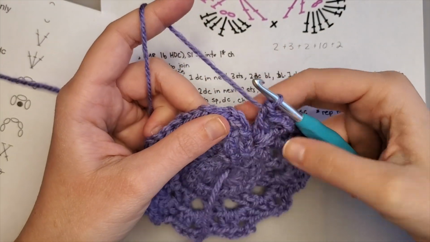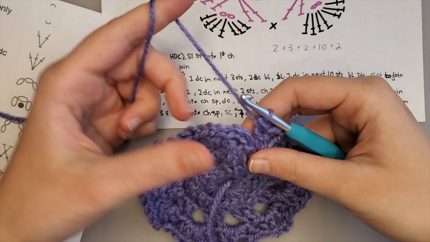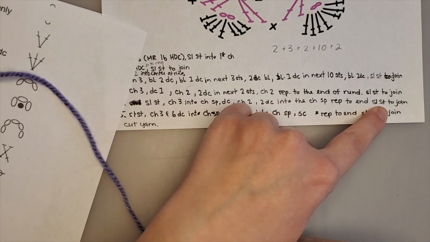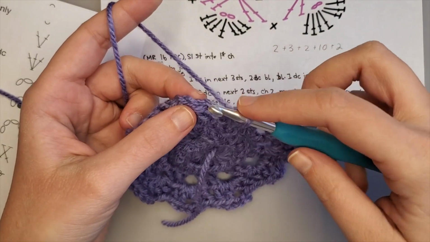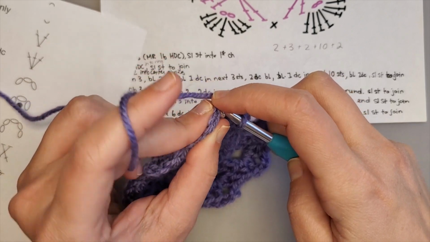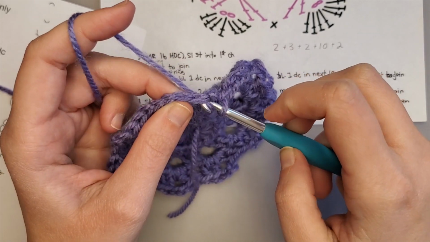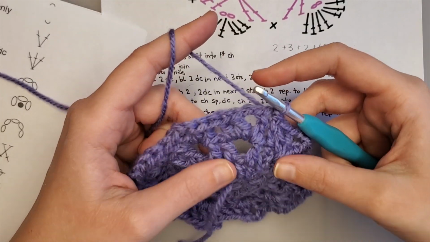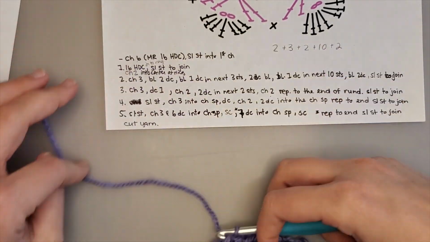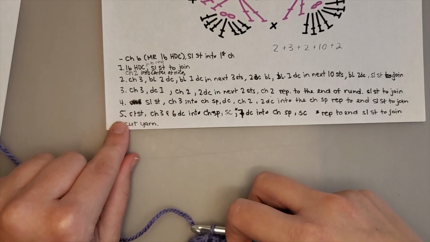Okay, so now that we're at the end of the round, we're going to finish it by creating a slip stitch to join them together. So just insert your hook into the first stitch, and then yarn over, and then just pull through both loops. And so there is our 4th round. So now we're going to do round 5.